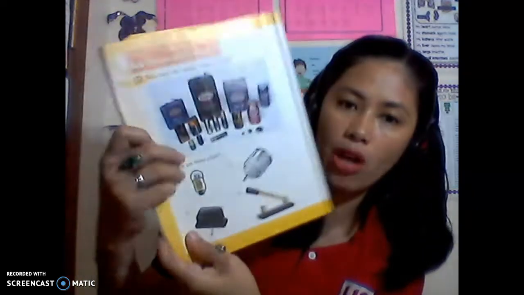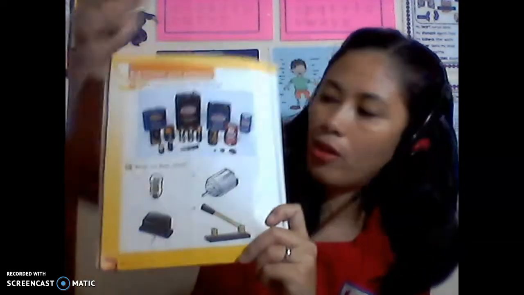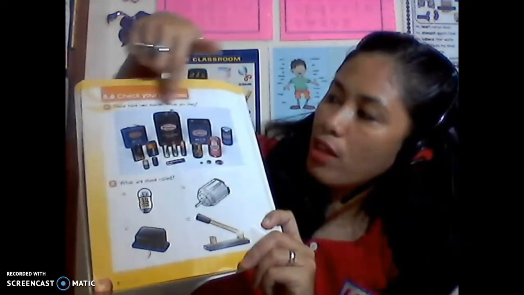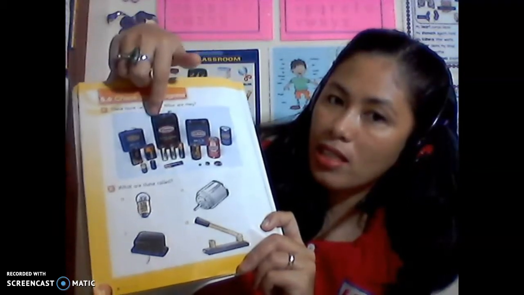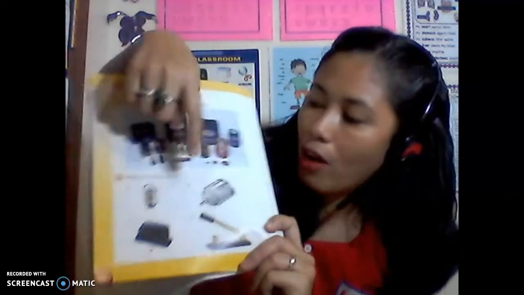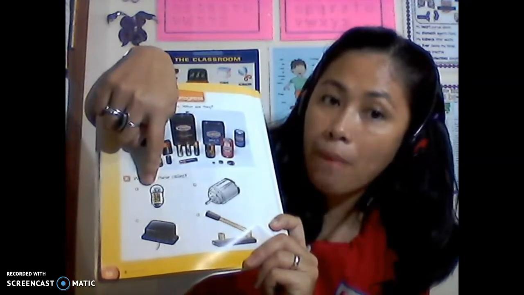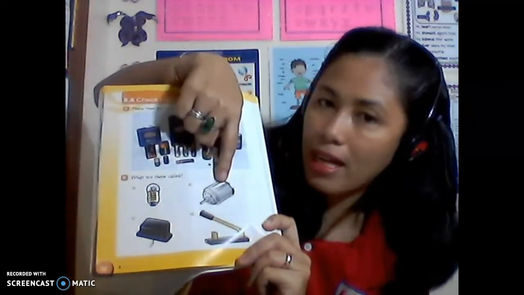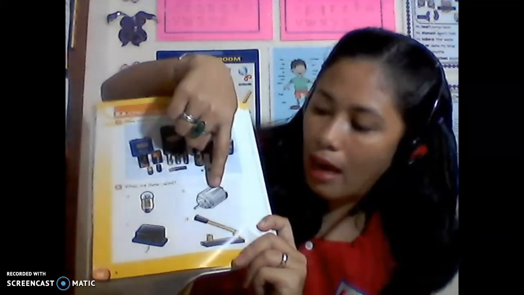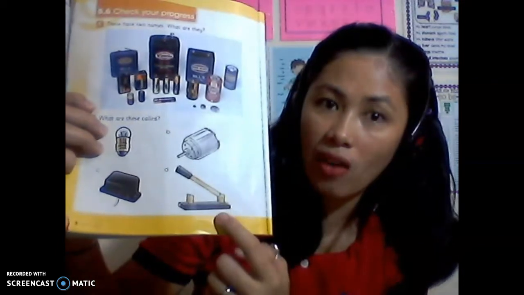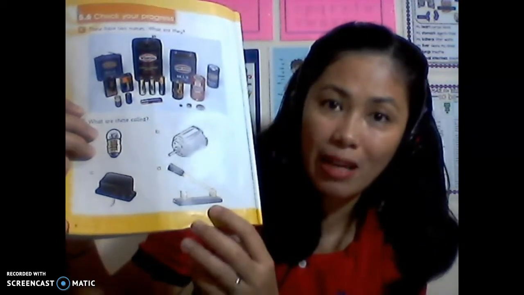Last time we talked about this, right? What are the two names of this? They are called battery or cell, right? And how about picture A? It's a bulb, right? For letter B, it's a motor. And how about letter C? It's a buzzer, right? Then for letter D, that's a picture of a switch. So that was your assignment last time.